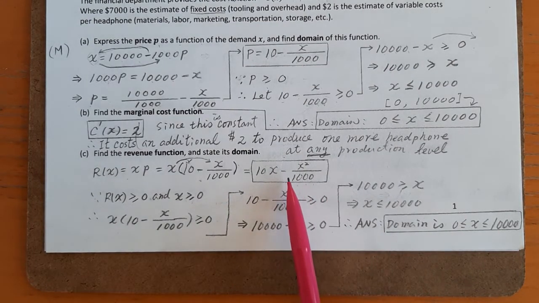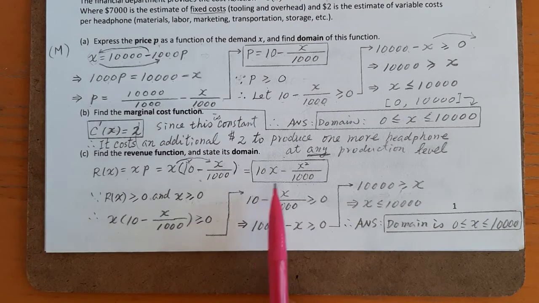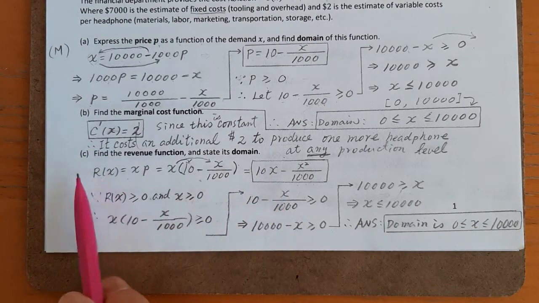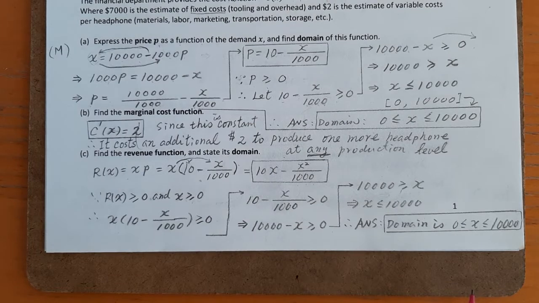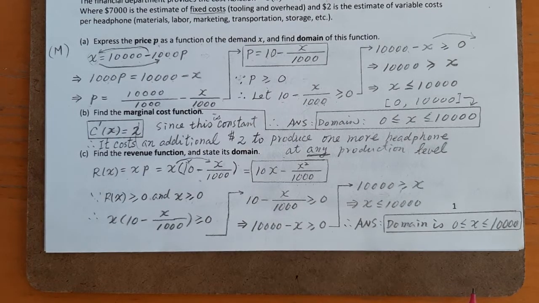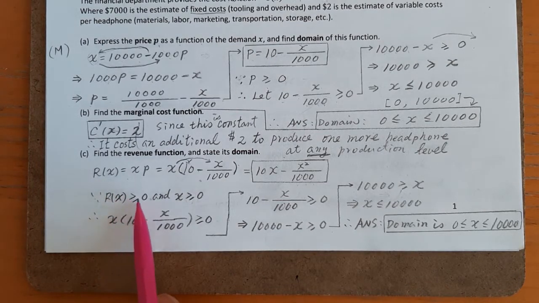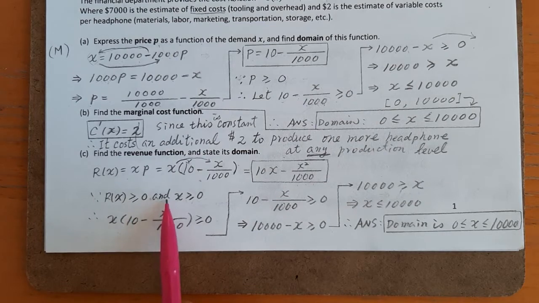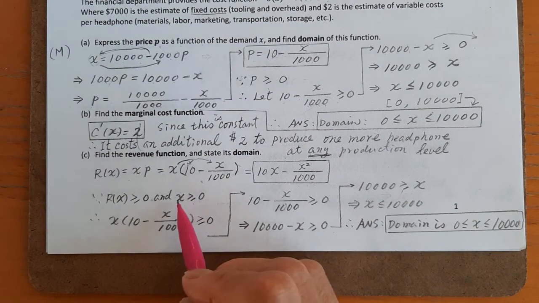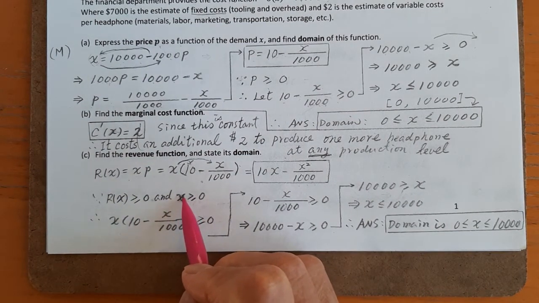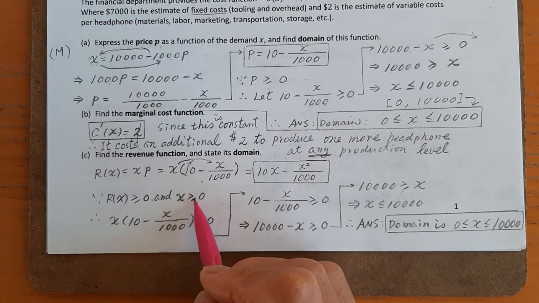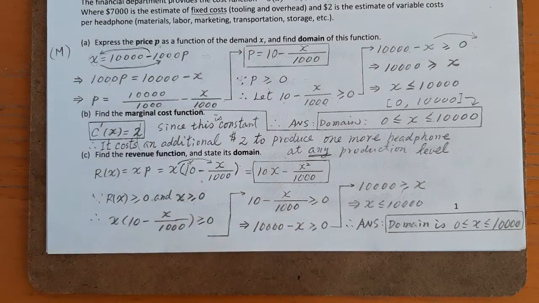And find the domain of it. Since the revenue is in dollars, the money income, it is impossible to be negative. So we let this revenue function R of x be greater than or equal to 0. And x is how many headphones, which is not possible to be negative, so x is also greater than or equal to 0.